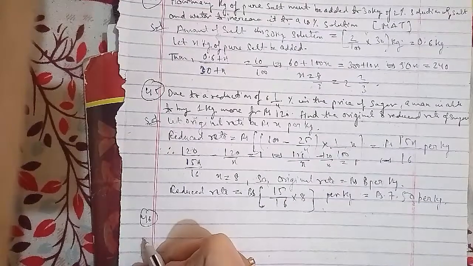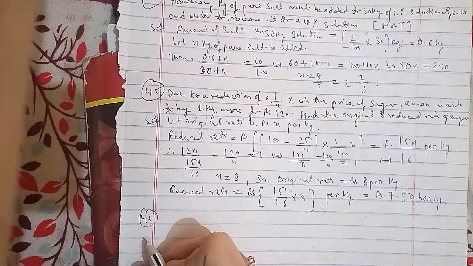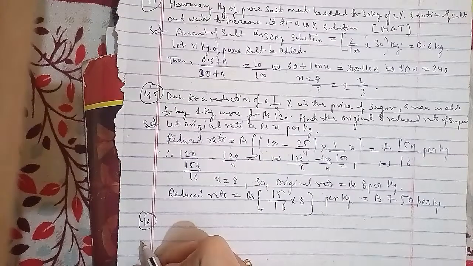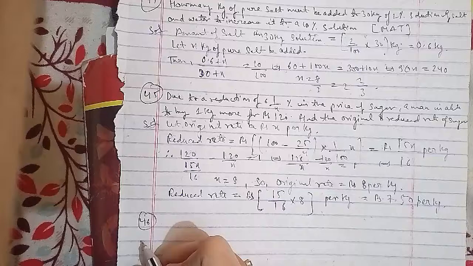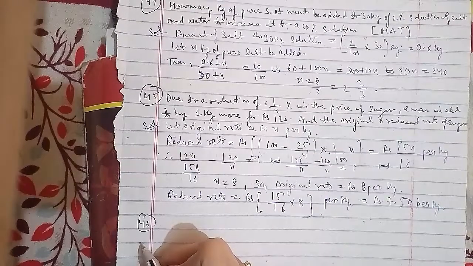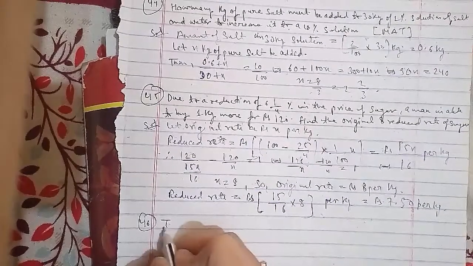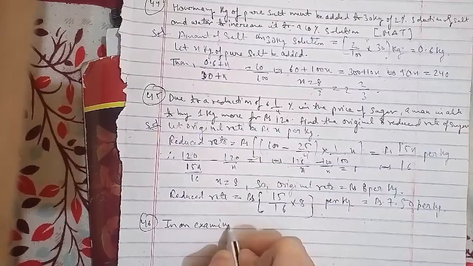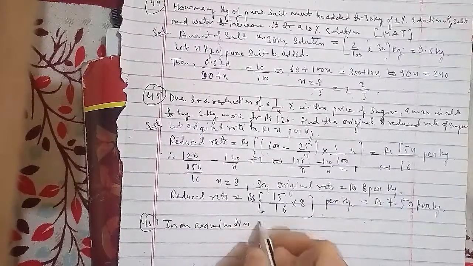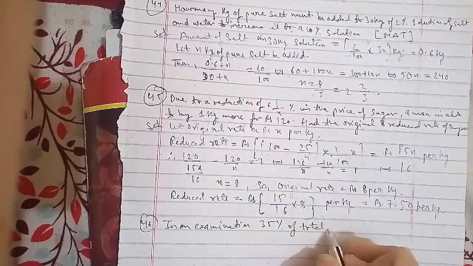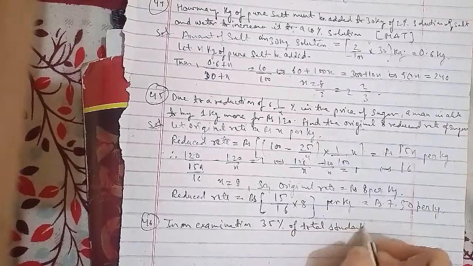In an examination, 35% of total students failed in Hindi, 45% failed in English, and 20% in both.